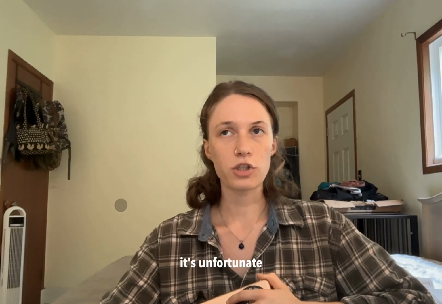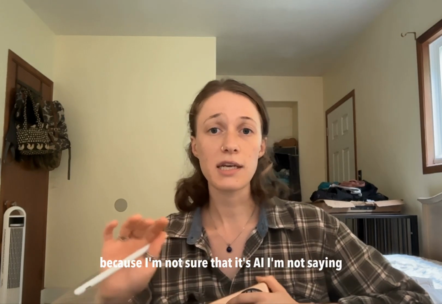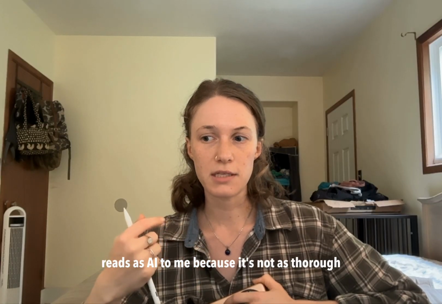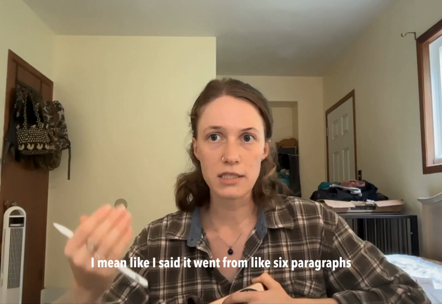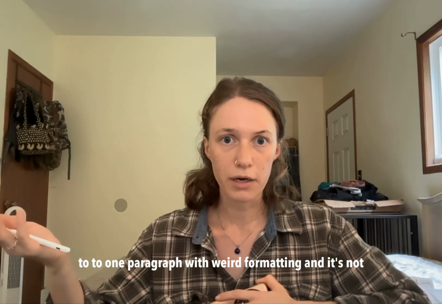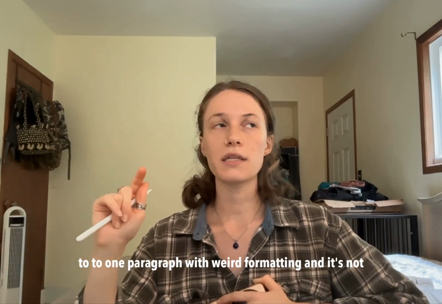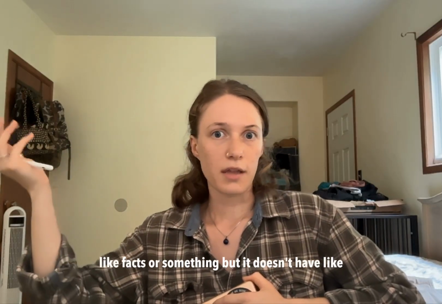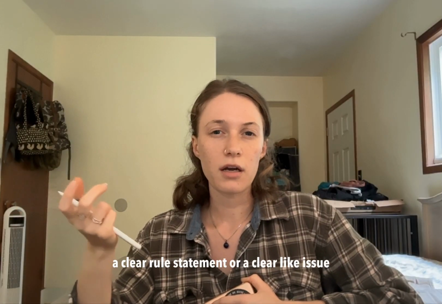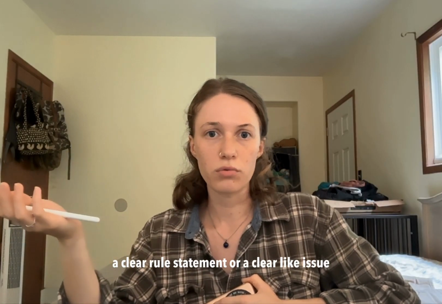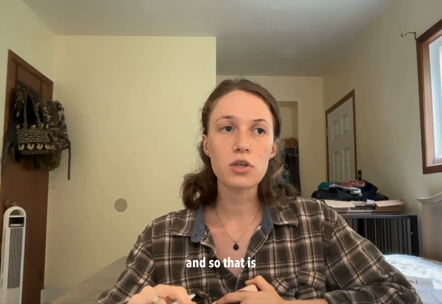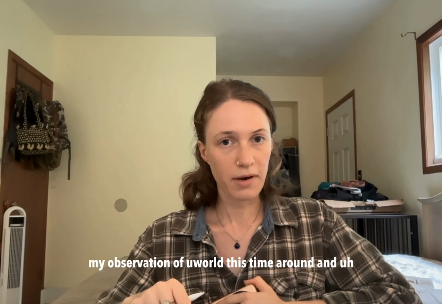And it's unfortunate because I'm not sure that it's AI. I'm not saying they're using AI. I'm just saying it just reads as AI to me because it's not as thorough. Like I said, it went from 6 paragraphs to 1 paragraph with weird formatting. It might have 1 sentence with 3 different facts or something, but it doesn't have a clear rule statement or a clear issue. It doesn't clearly delineate what the issue is that it's even analyzing. And so that is my observation of UWorld this time around.